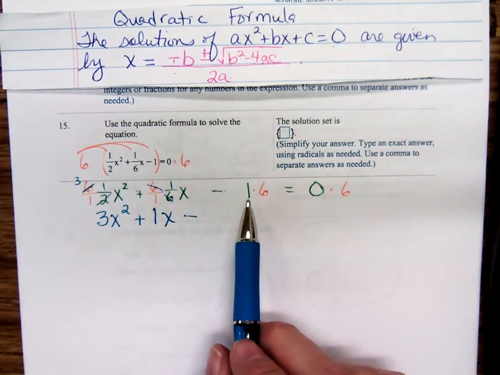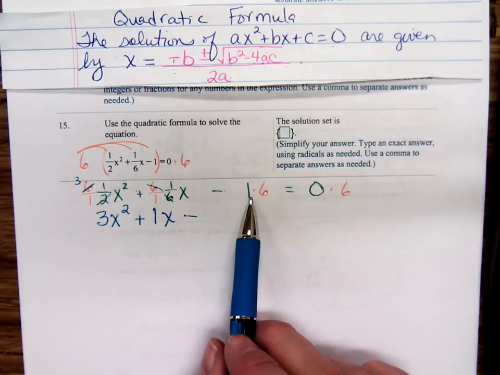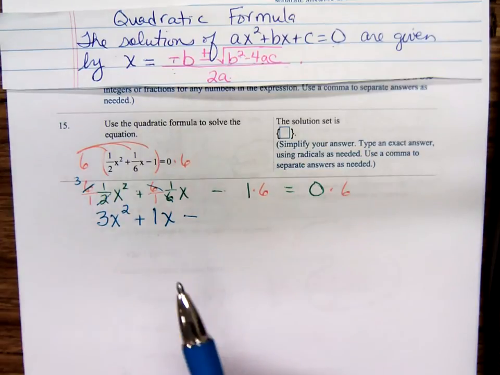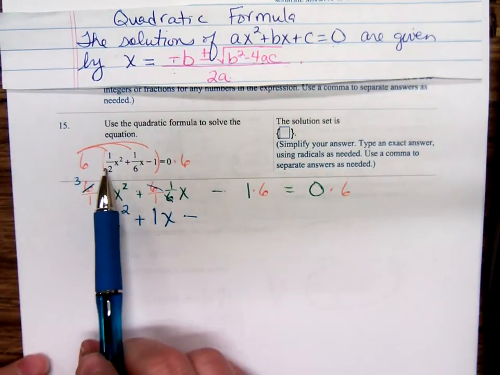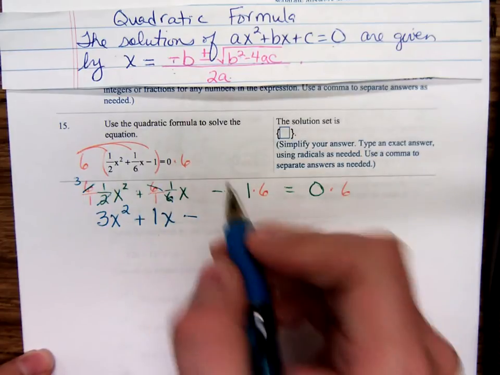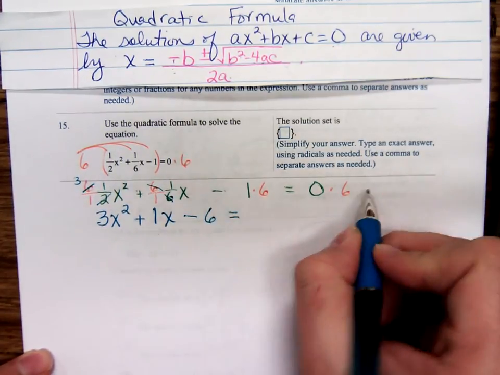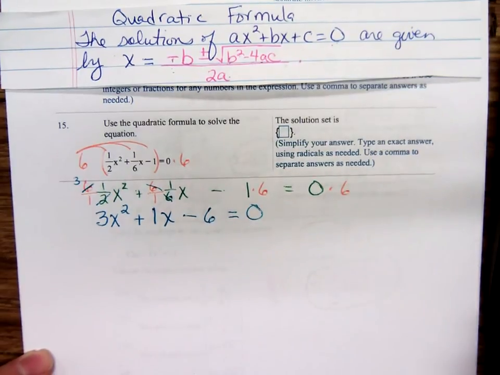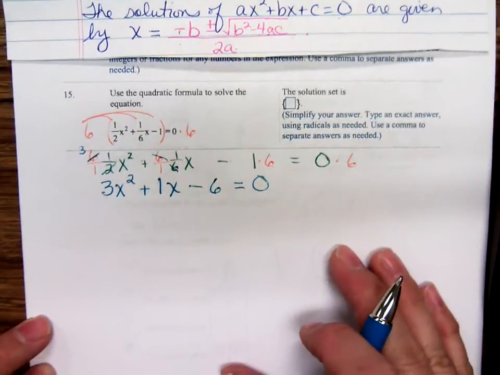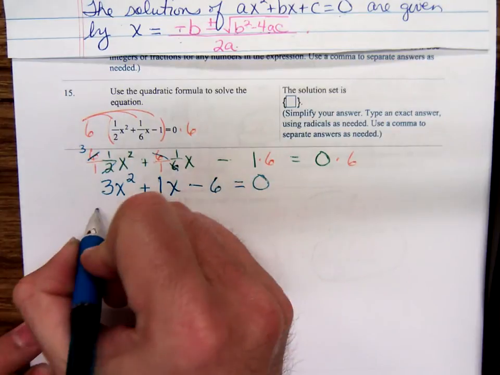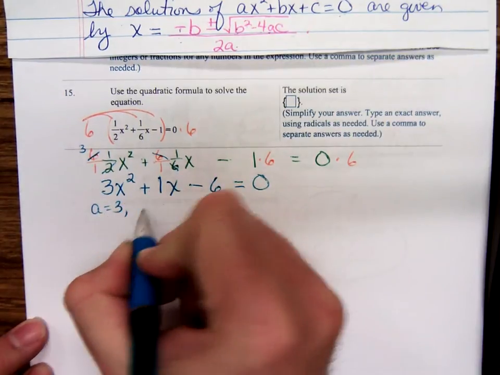They only multiply the fractions. No, every term gets multiplied. 1 times 6 is 6. 0 times 6 is 0. So, A is 3. See, doesn't that look a lot better? B is 1. C is -6.